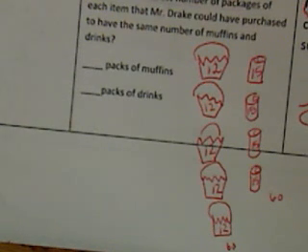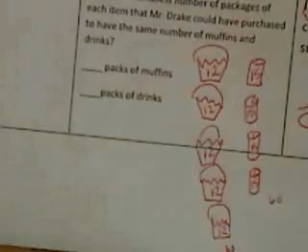So now we have how many packs of muffins? 5. How many packs of drink? 4.